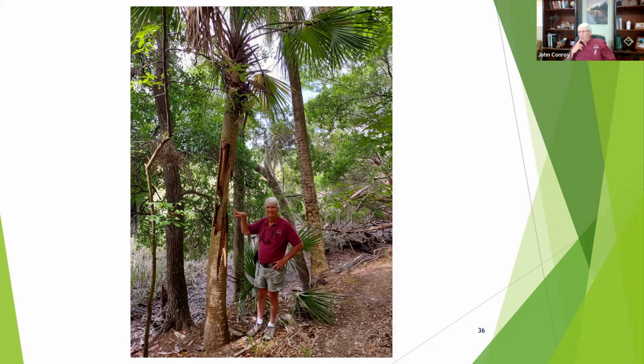We have ongoing conversations with the people at the Palm Research Center over in Fort Lauderdale about, okay, if this damage occurred, and it occurred apparently a long time ago, how long was that tree vulnerable to either pathological or insect or whatever kind of invasion possibilities might be surrounding it?